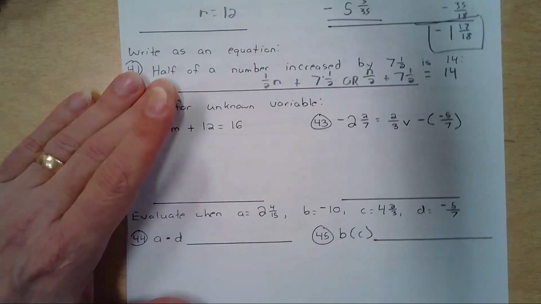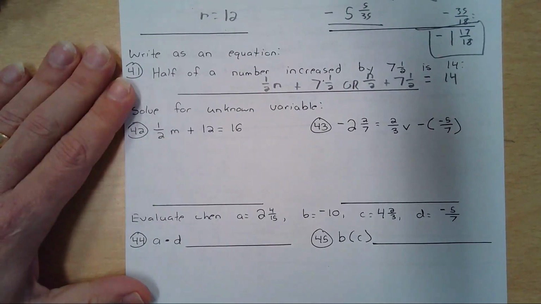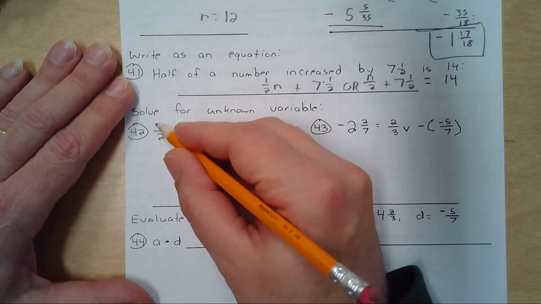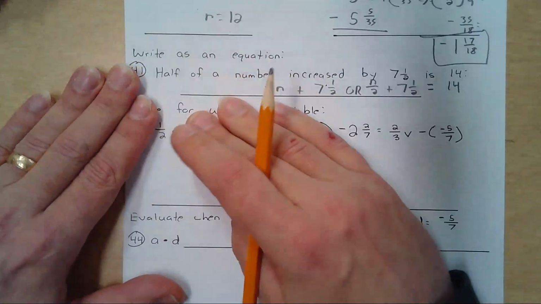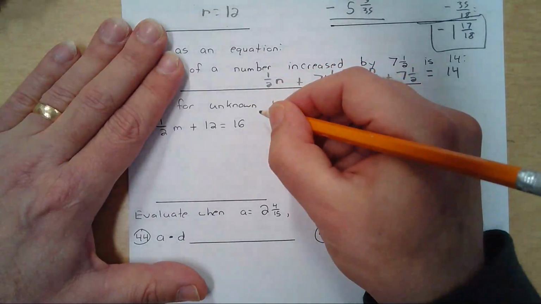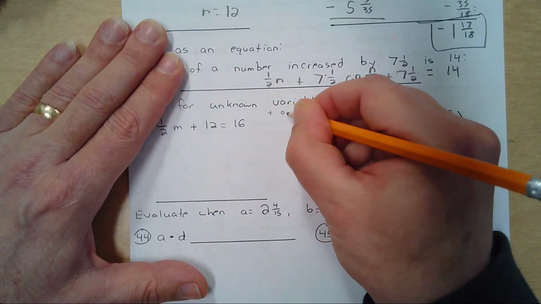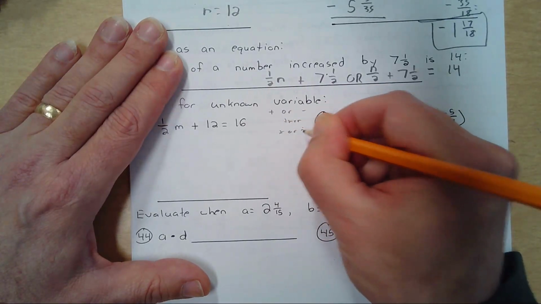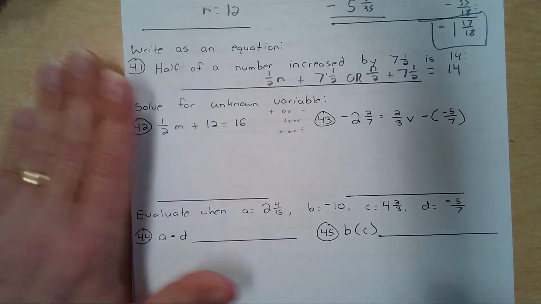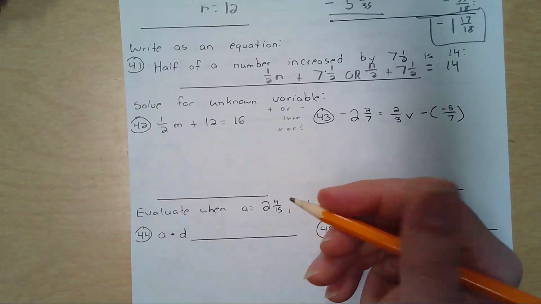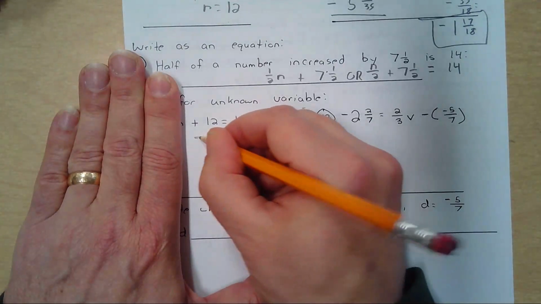Two-step equations. So doing two things to the variable. What am I doing to m? Multiplying it by 1/2. I'm also adding 12 to it. So, of course, always first undo your adding or subtracting first. Then undo the multiplying or dividing step second. So I am adding 12, and multiplying it by 1/2. So undo the adding part first.